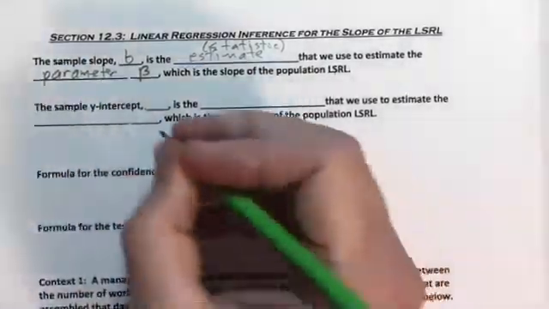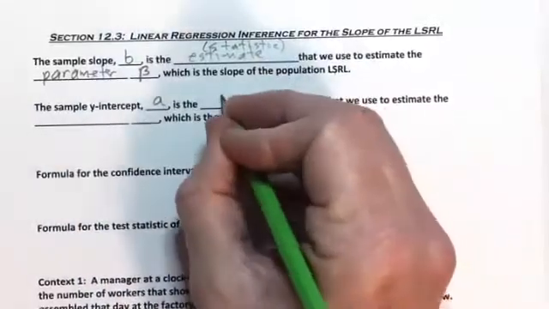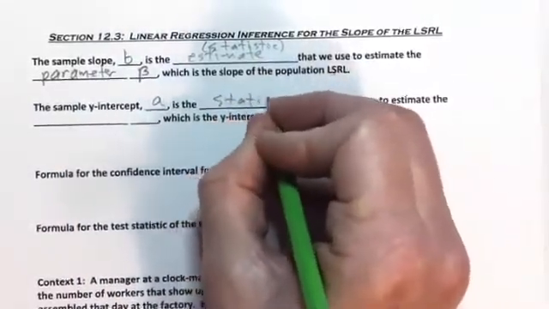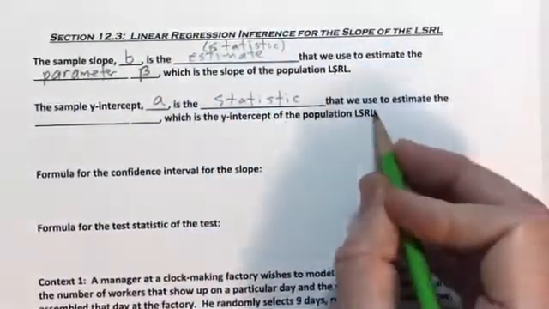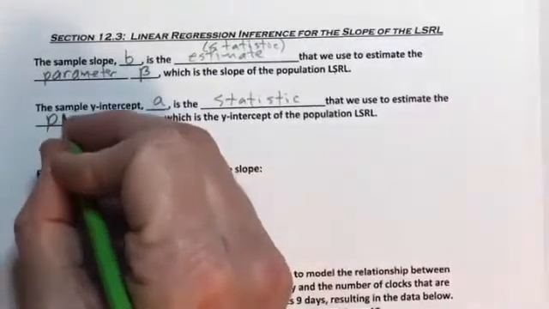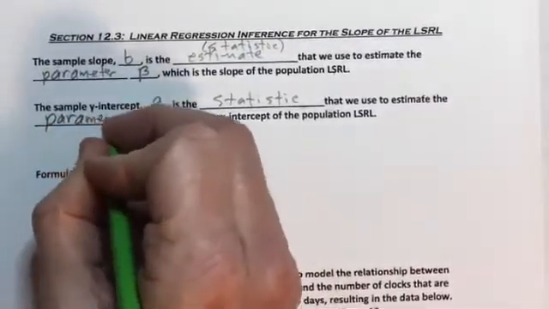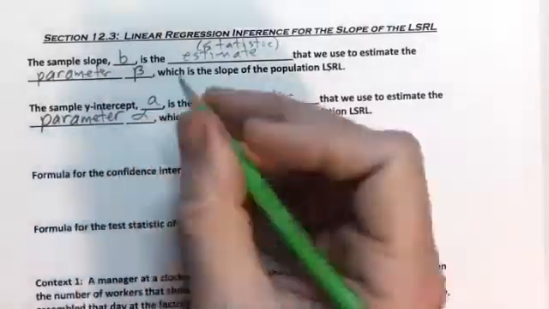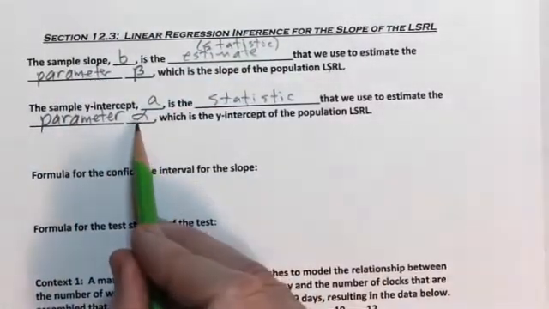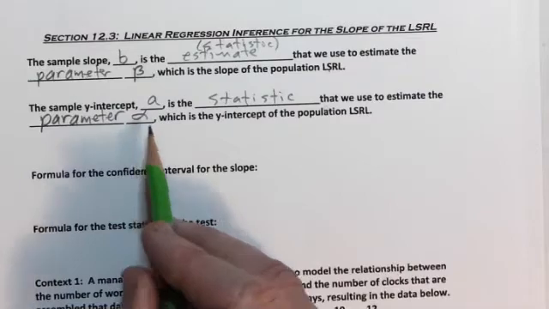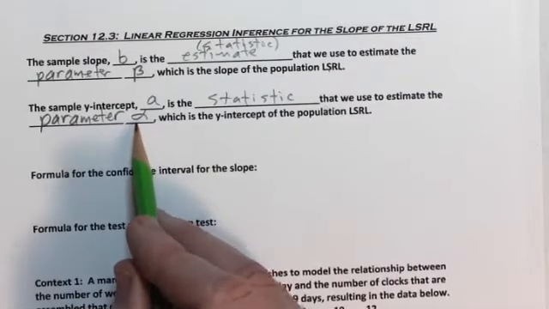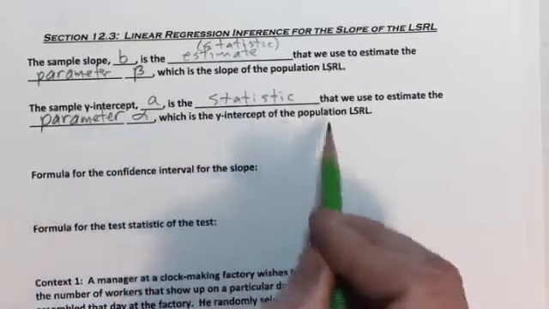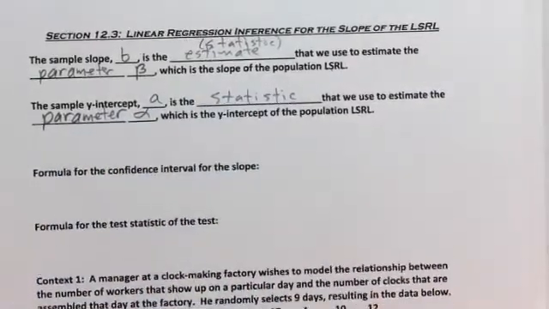The sample y-intercept is a, and it is the estimate, or the statistic, the sample value that we use to estimate the parameter. A parameter is just a number that describes the whole population, and that is alpha. Now, don't confuse that alpha with the alpha of hypothesis testing, where if our p-value is below that, we reject the null. This is a different use of the Greek letter alpha. Alpha is the y-intercept in the population least squares regression line. All right, so let's talk about our formulas.